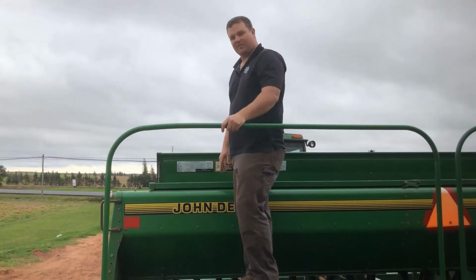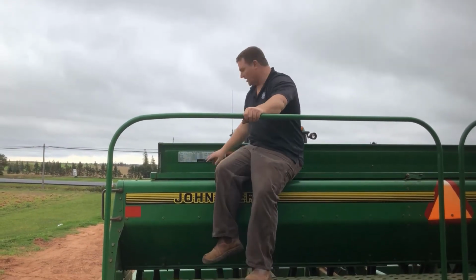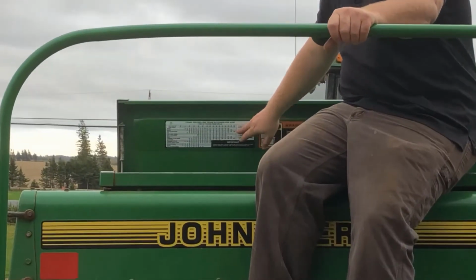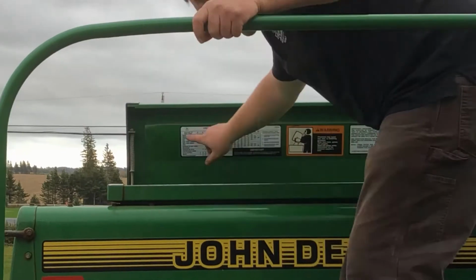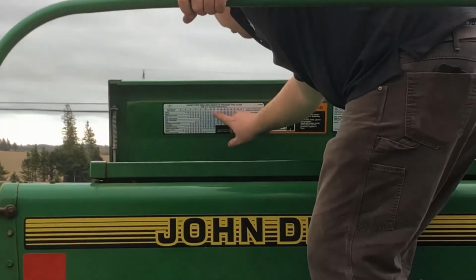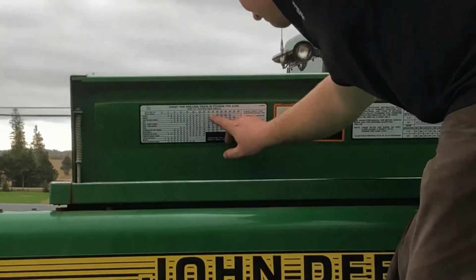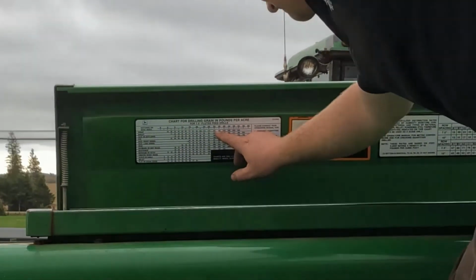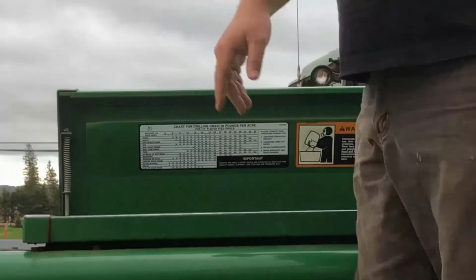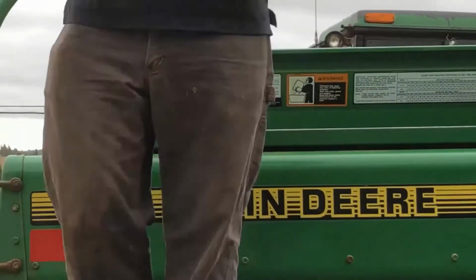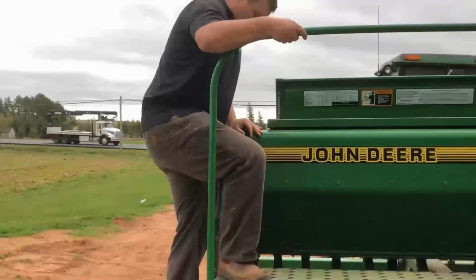Okay, so now we're ready to perform the test. The best way to start is by opening your drill lid, or it could be in the operator's manual, but they have a chart. So you come along here for wheat, and we're looking for 177 pounds. So that's about 35. So we'll set the mechanism at 35, run the test and see how close we get.